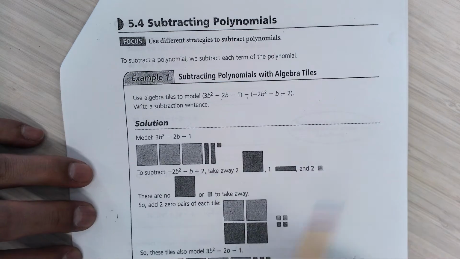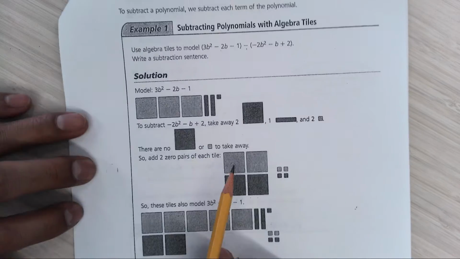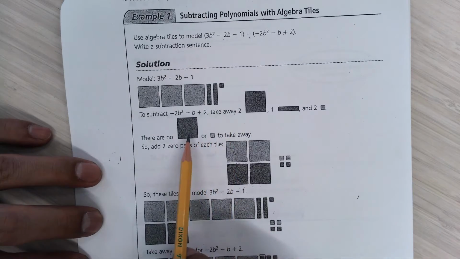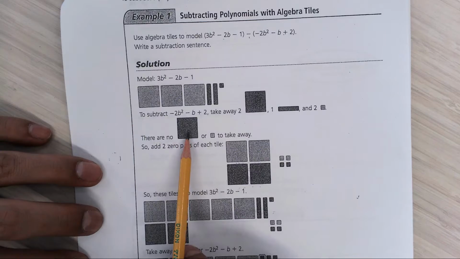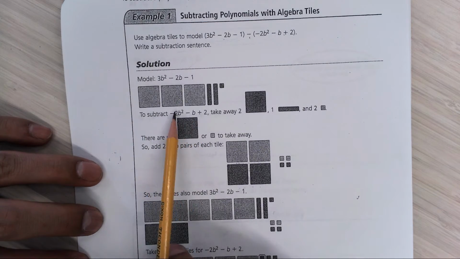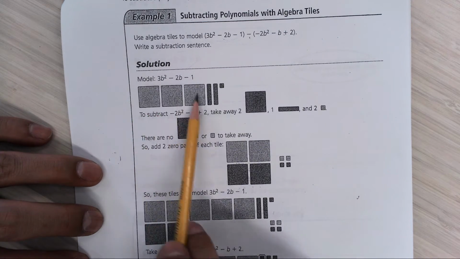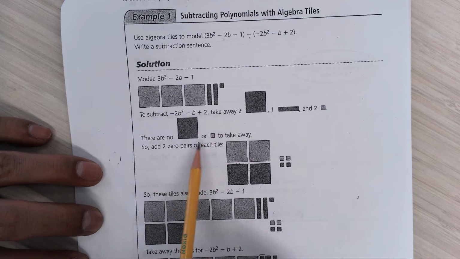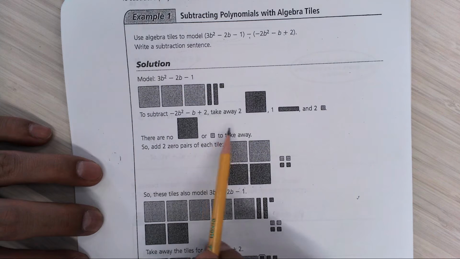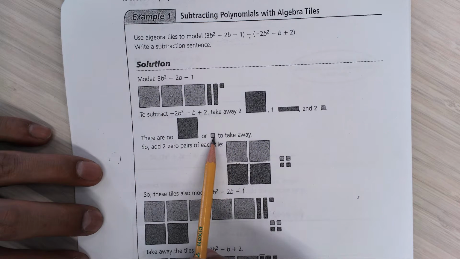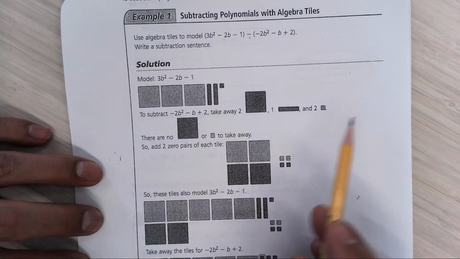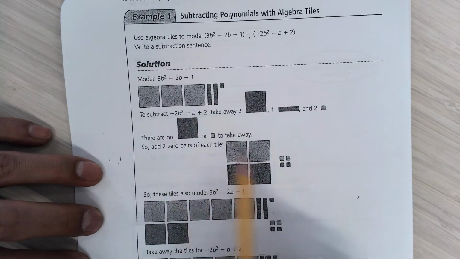Okay, so we're going to run into some problems here, but it's fixable according to the takeaway technique. The problem here is you want to take away 2 negative b squared tiles from this set, but we don't have any, and that's what they're telling you. There are no negative b squared tiles here. There is also no positive little tile to take away from here. You have a 1 negative, you can take it away, but with these squared tiles and the little ones, we're going to have a problem.